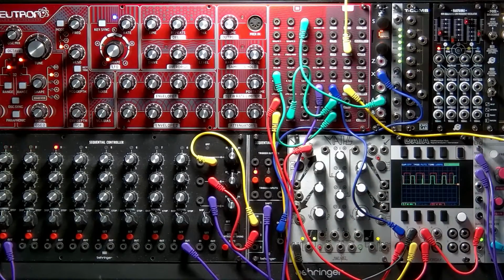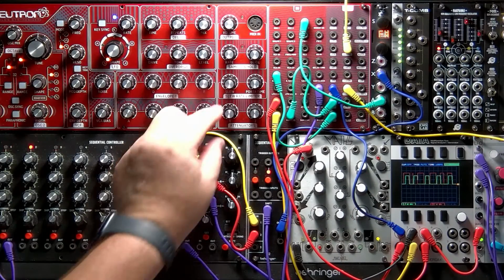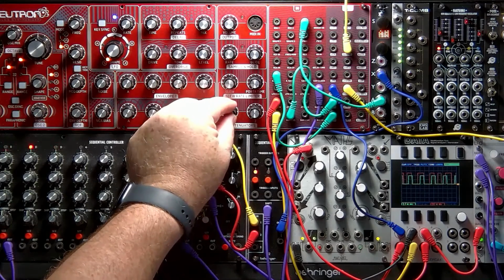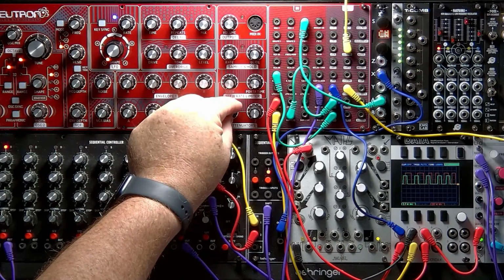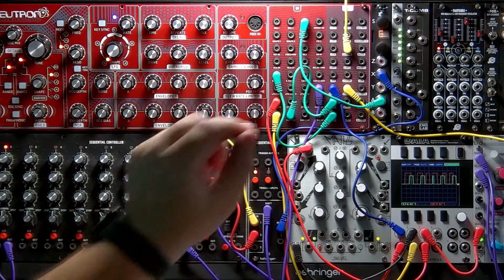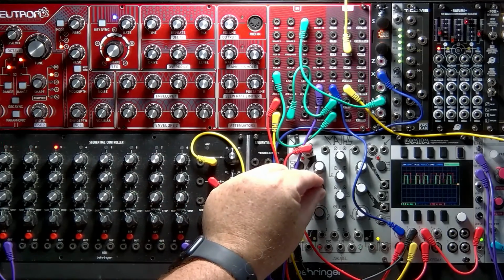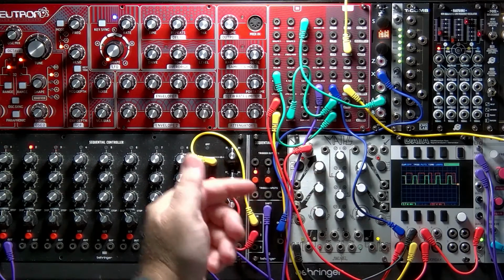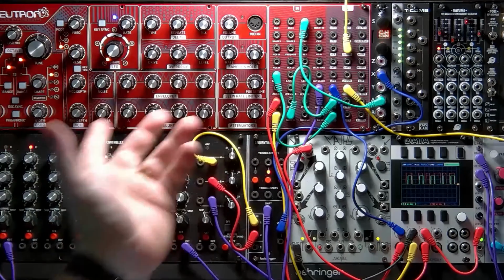That's important because as we turn the attenuator up, you'll hear it ratchet. And we can turn it off.